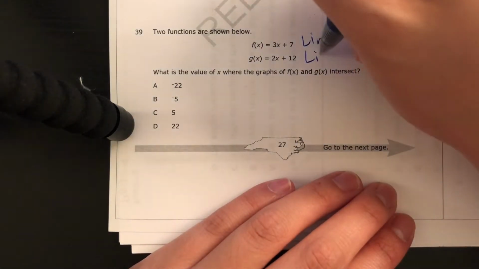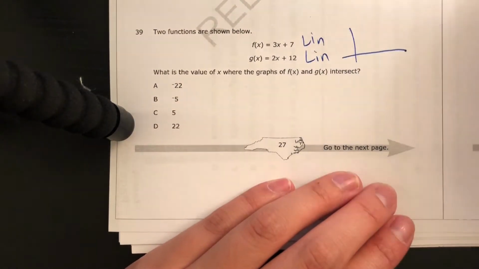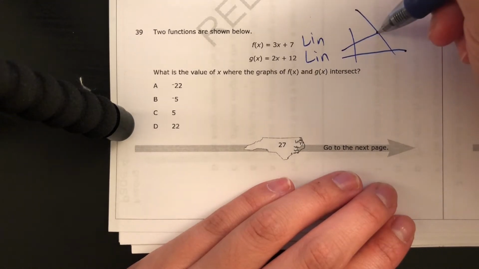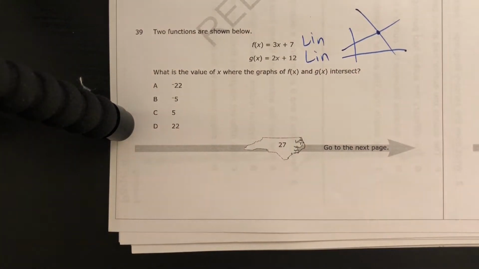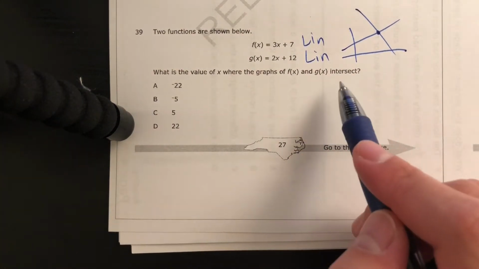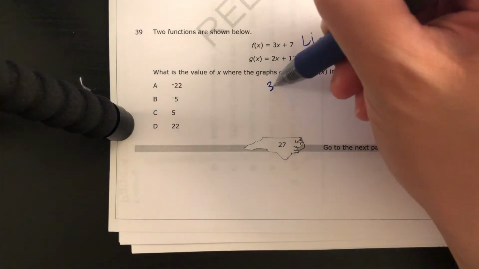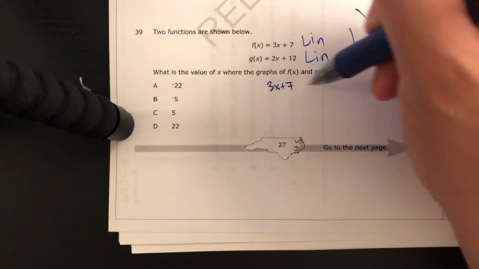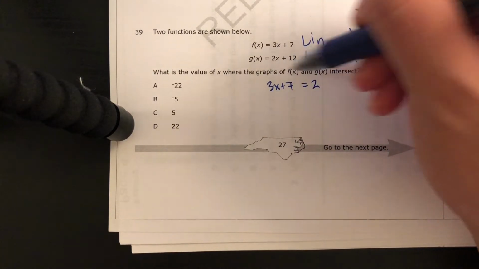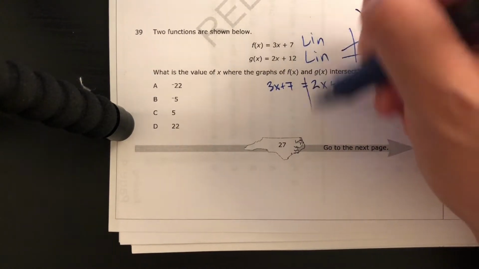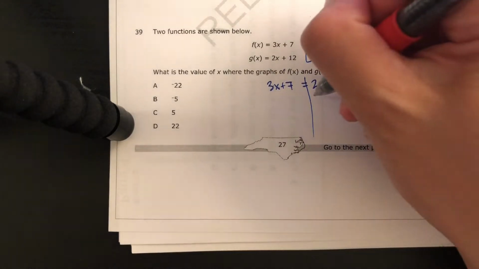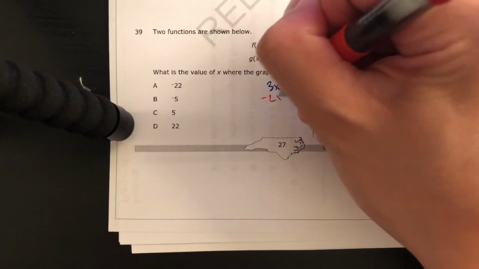I have 2 linear equations here, so it's asking where they intersect. So if it looks like this, the point where they intersect is where I am trying to find. So if they intersect, that means that they are equal. So all I'm going to do is set f of x, 3x plus 7, equal to g of x, 2x plus 12. I want to move the smaller x to keep it positive.